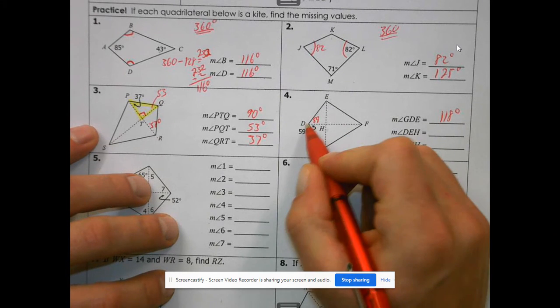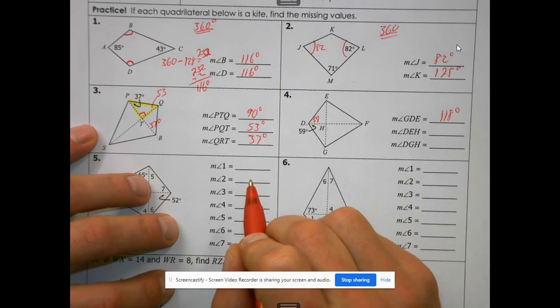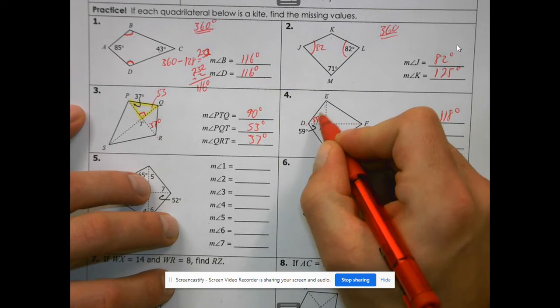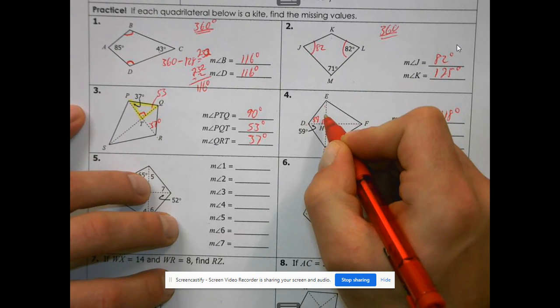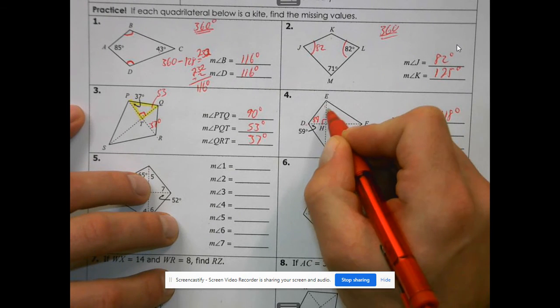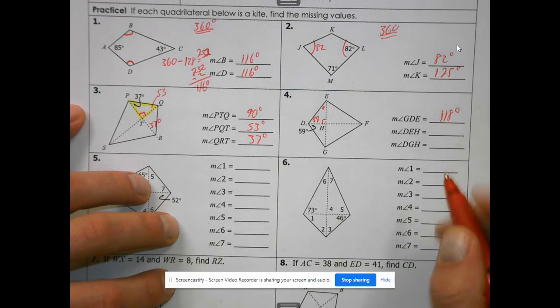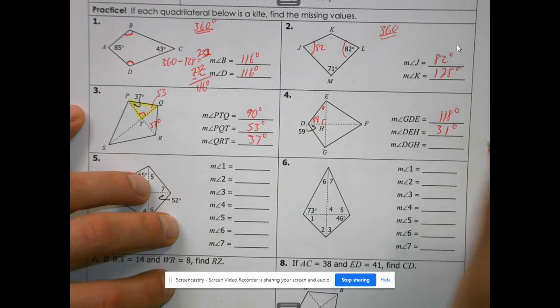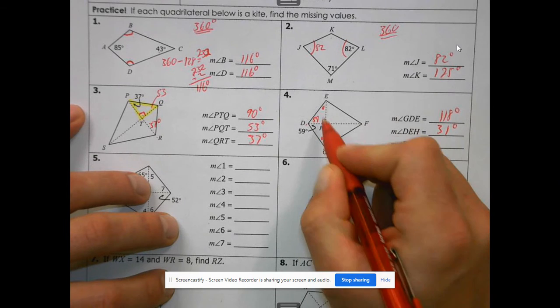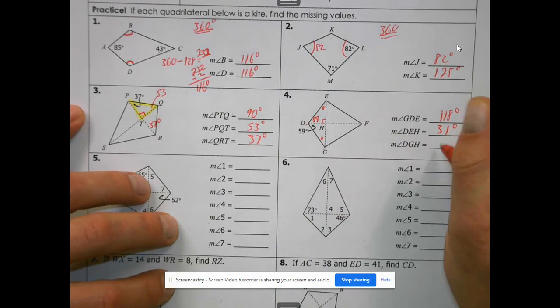DEH, 90 right there, right? These 3 angles add up to 180. So take 180 minus the 90 minus the 59, and what's left for that guy right there is 31. DGH right here. Well, that's the same as that one, right? So if that's 31, that's 31.